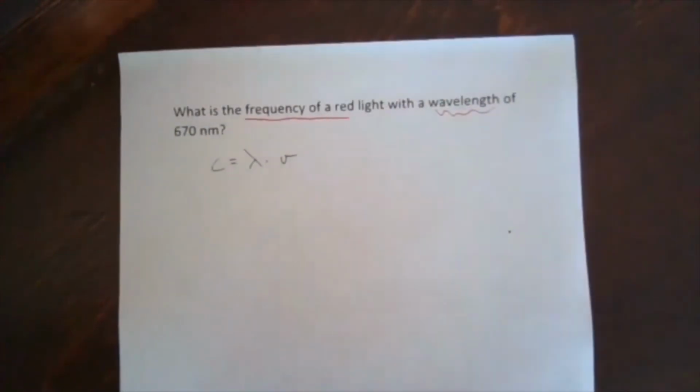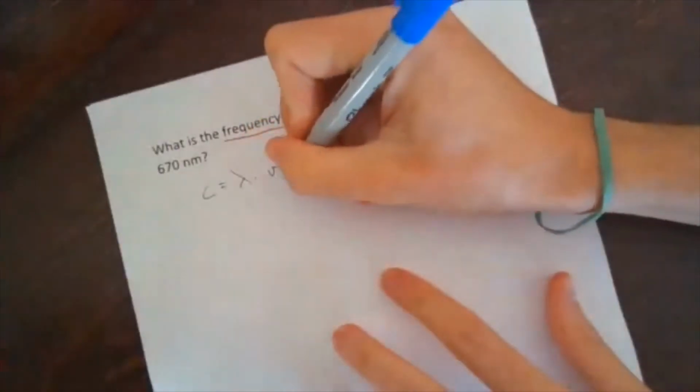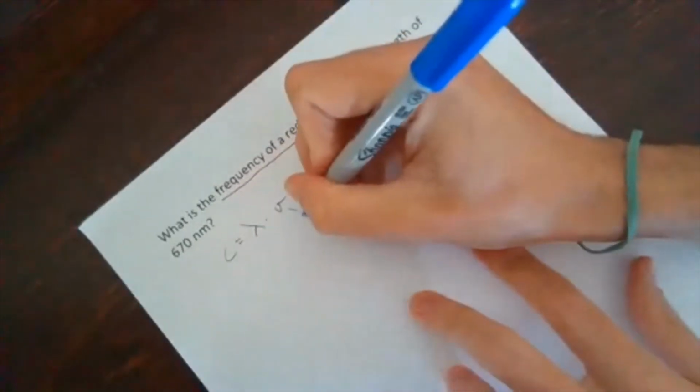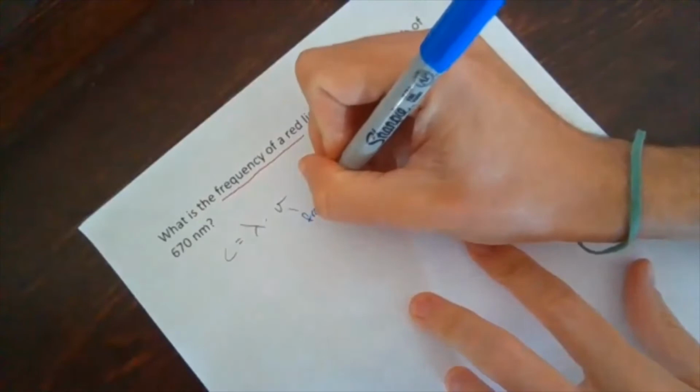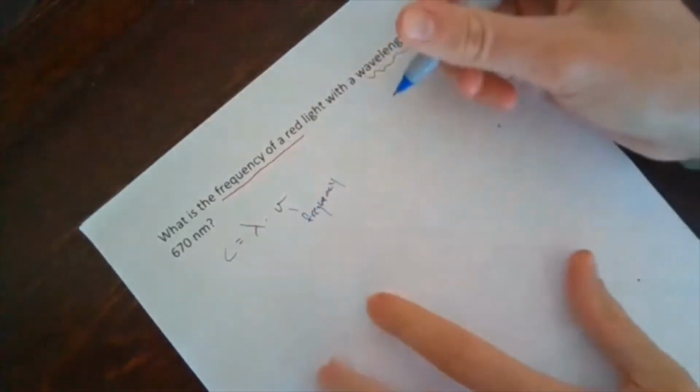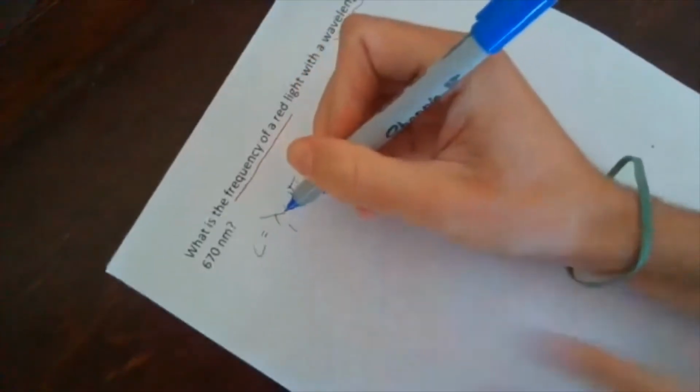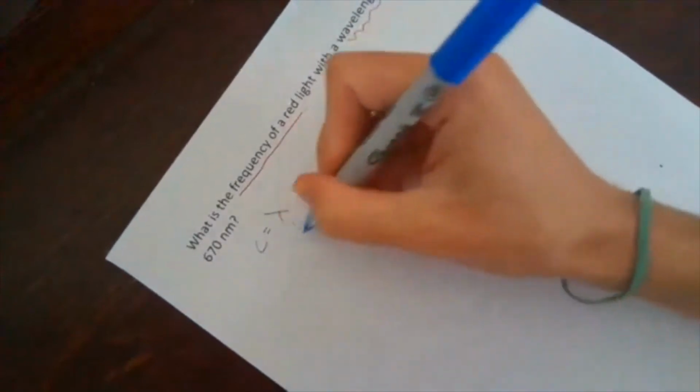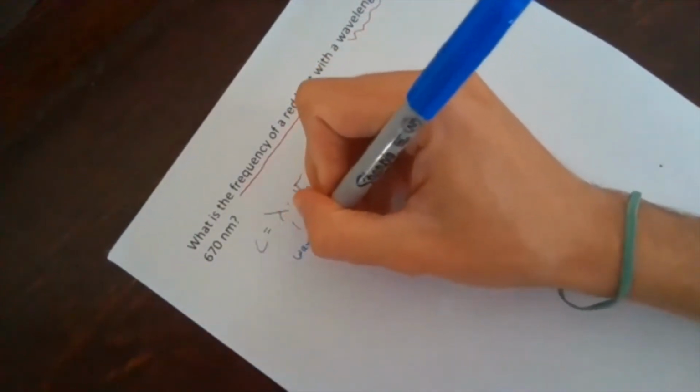And so one of the biggest issues when we're working with light is kind of parsing out what these different variables all mean. Frequency is going to be this sort of wavy v thing. That's my nu, that is my frequency. Lambda, that's Greek L, that is length, so that's my wavelength.